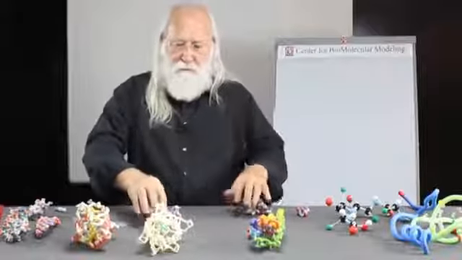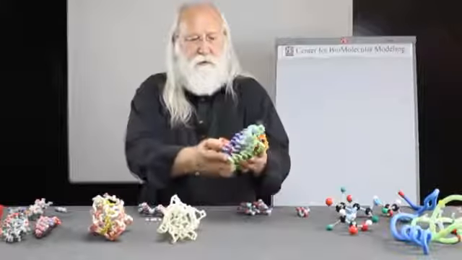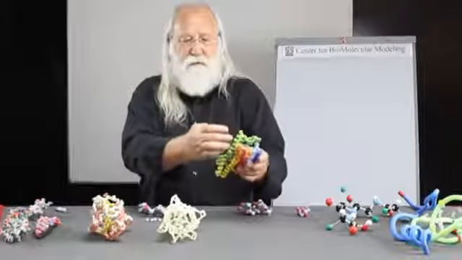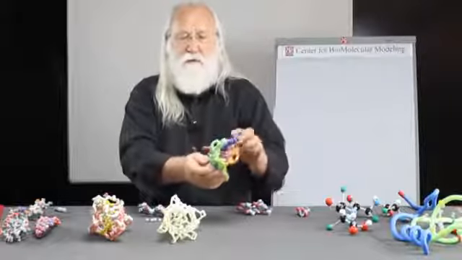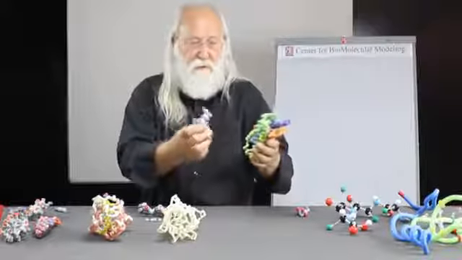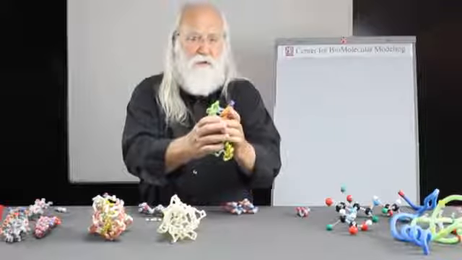So I have in front of me here three different proteins. This is an opioid receptor, which is made up almost entirely of alpha helices. These are transmembrane alpha helices. All of them are internally hydrogen bonded like this, and they give this protein a very distinctive stable shape.